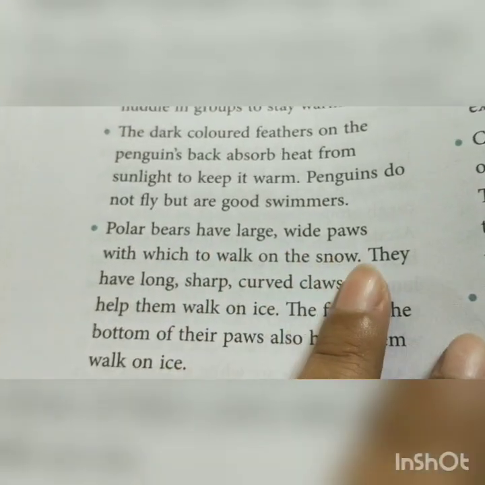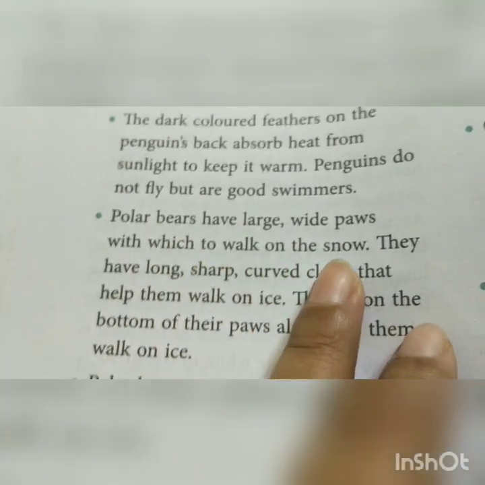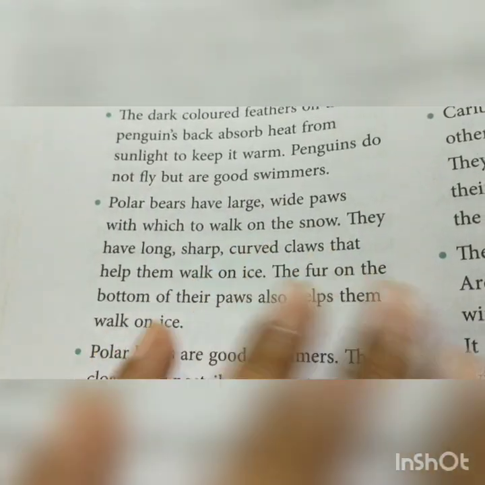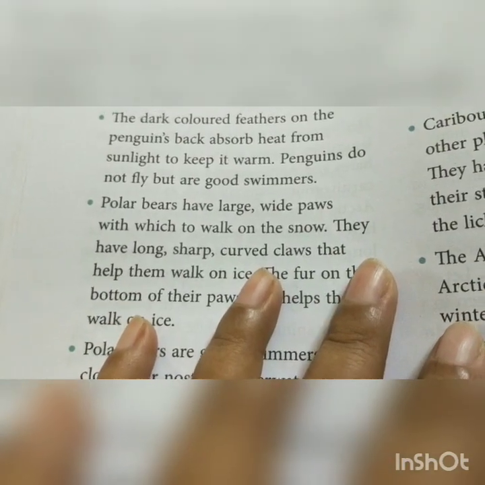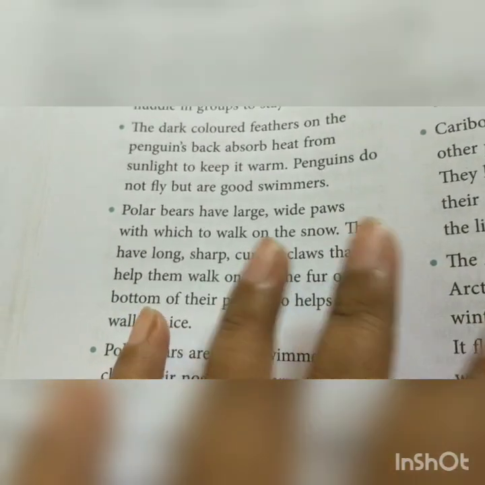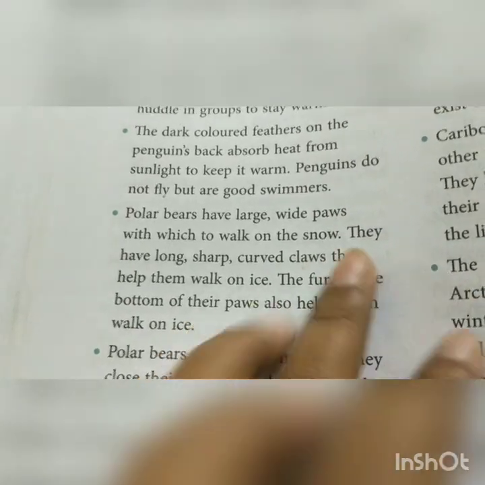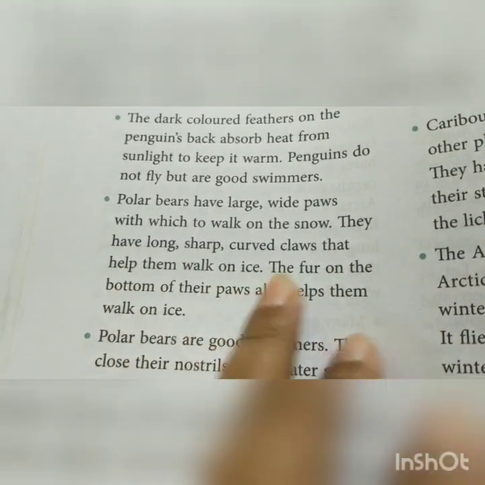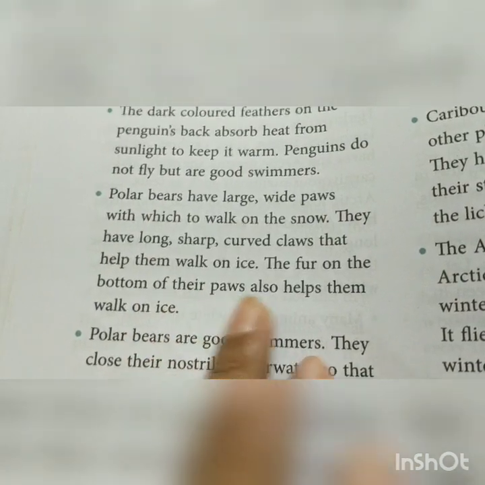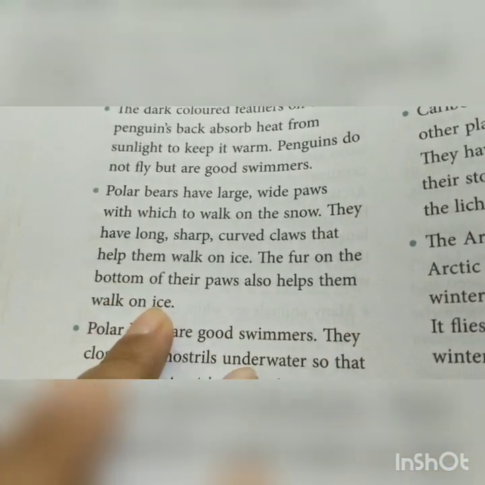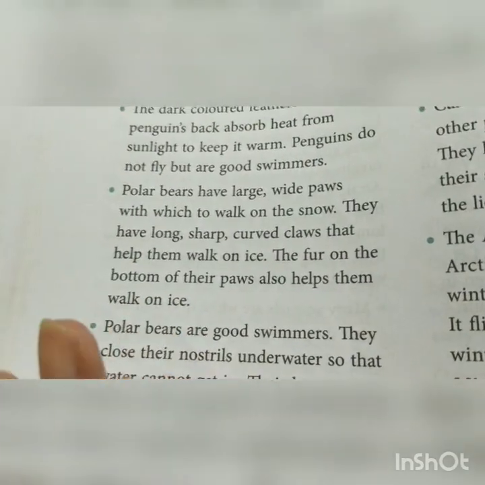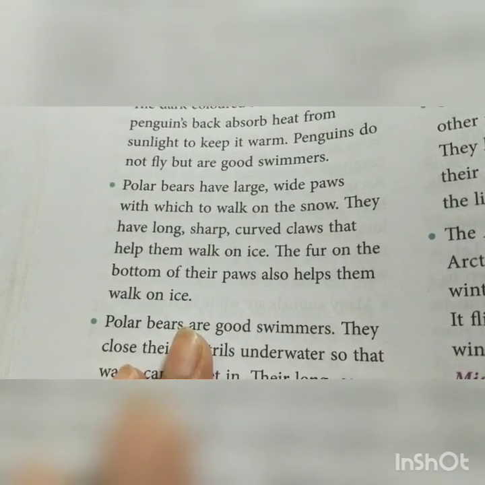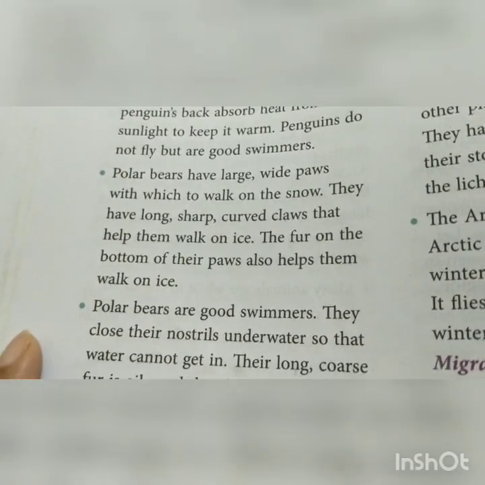Polar bears have large white paws with which to walk on the snow. Polar bears have what? Very large white paws. With the help of those, they can walk very nicely on the snow, because snow is slippery, no? But the polar bear, with those white paws, can walk very nicely. They have long, sharp, curved claws that help them walk on ice. The fur on the bottom of their paws also helps them walk on ice. So they have claws on their hands also, so they can walk nicely on the ice.